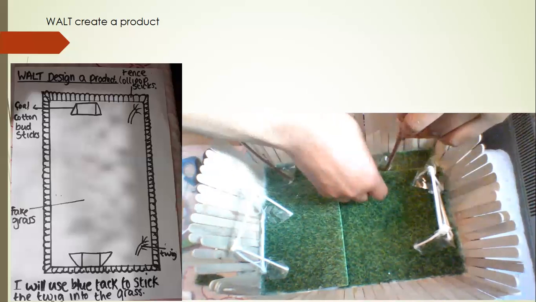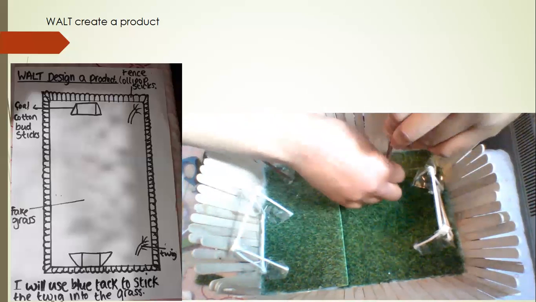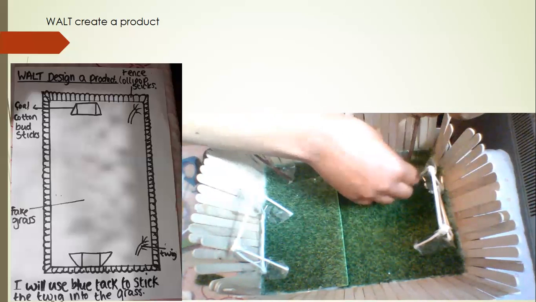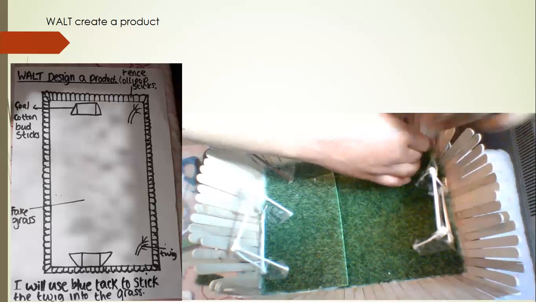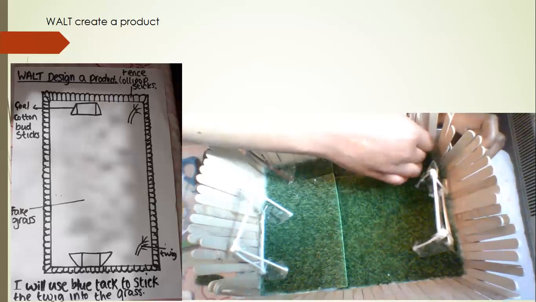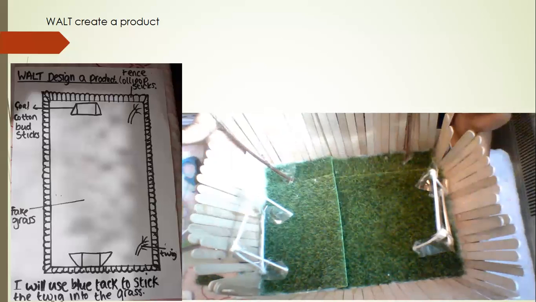Then I would have to stick this onto the grass as well. In fact, I think that tree is actually closer to this part of the astroturf. Stick it onto the fence. And then here it is. This is my model of our school astroturf.